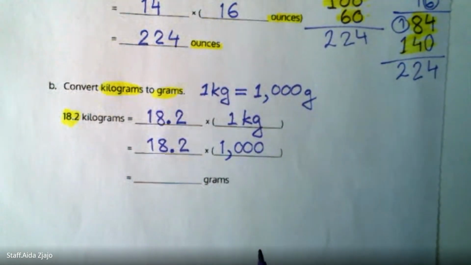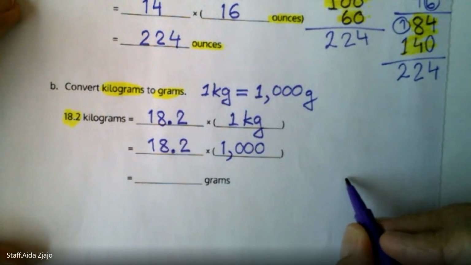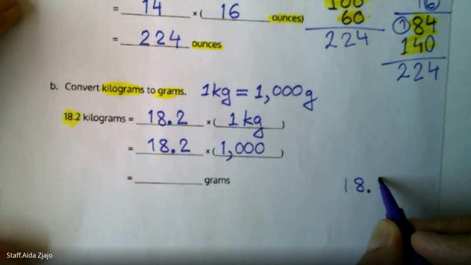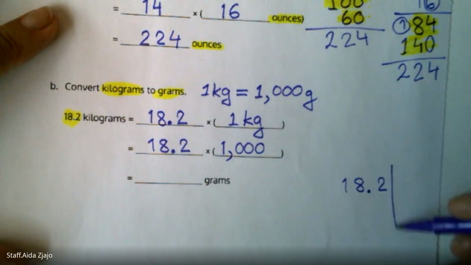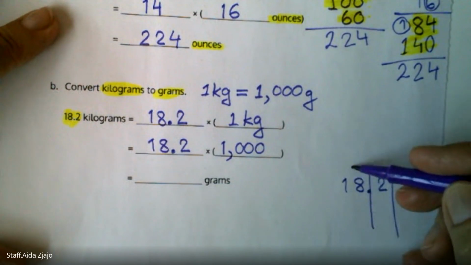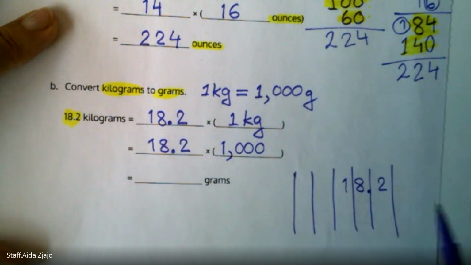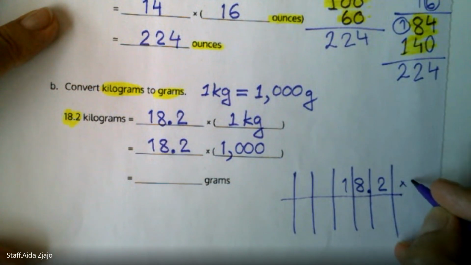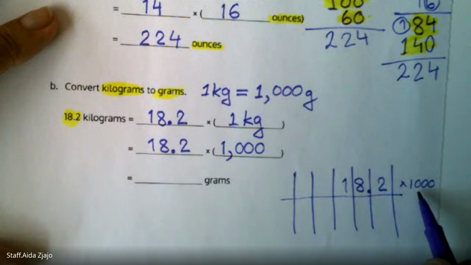If you remember your strategy, you can write 18 and 2, and then you can make the chart. When you multiply a number by 1,000, it's going to get 1,000 times greater. That means 10 times 10 times 10.